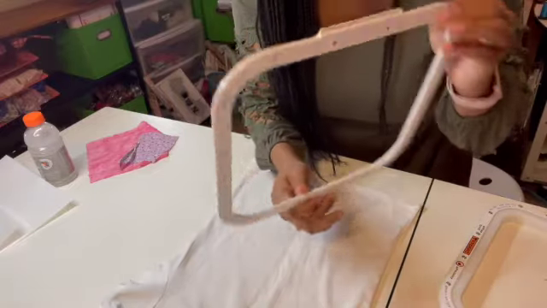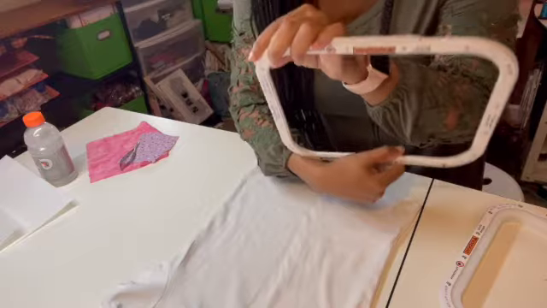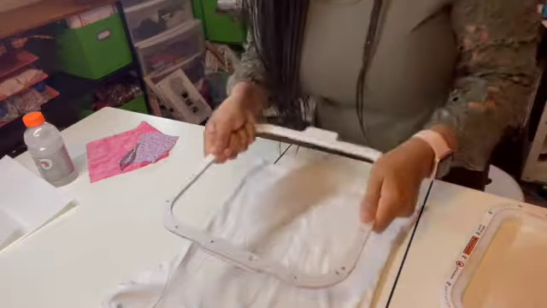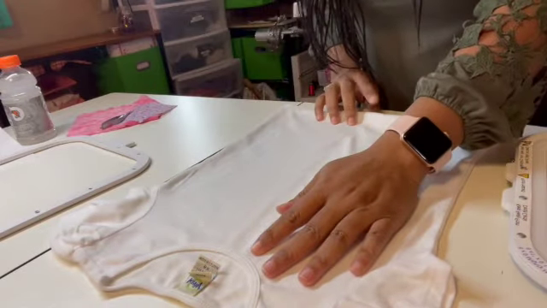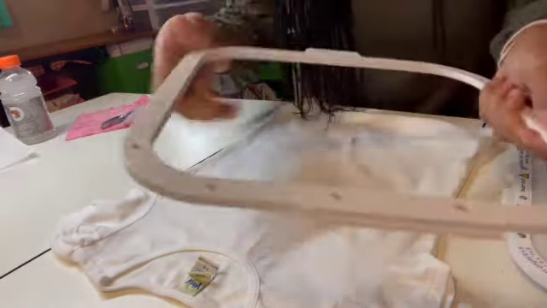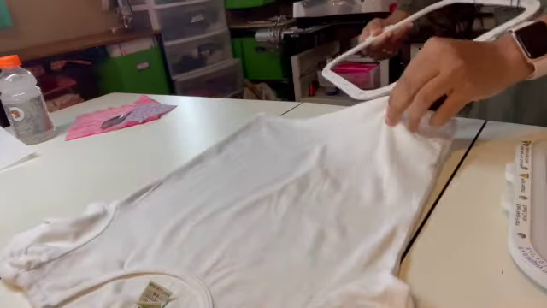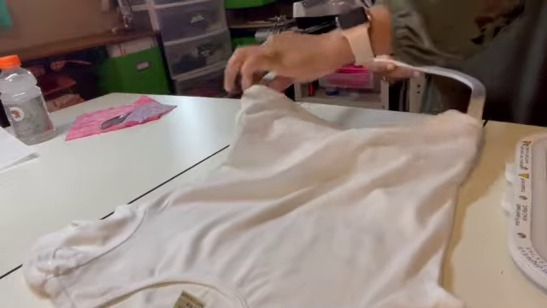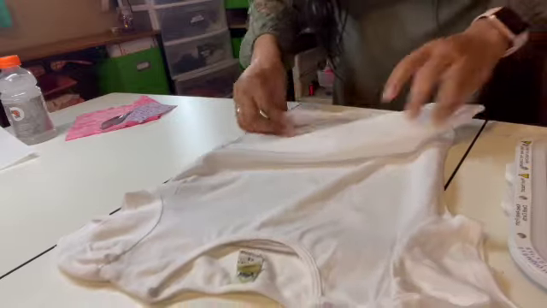This one has 2 sides, okay? So this is the part of the mighty hoop that you slide inside of the shirt. So if it says warning, the warning goes down. We've already created our center line, and the reason why we created the center line is so we know where to place our hoop. We're going to place our hoop. Let's open the shirt, slide it in.